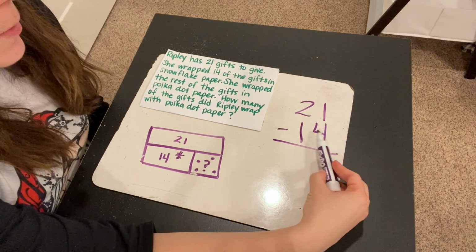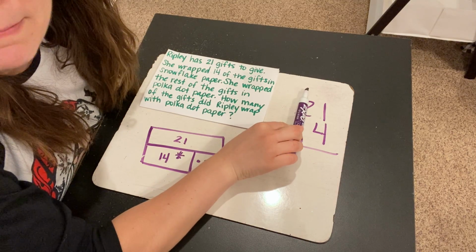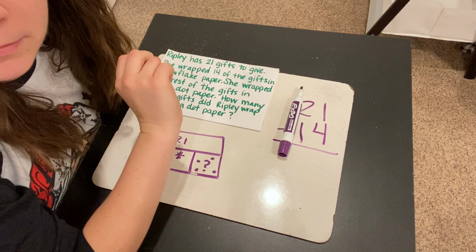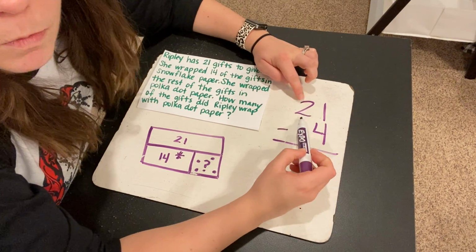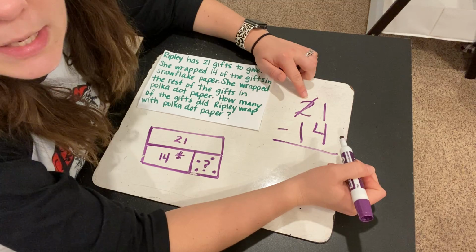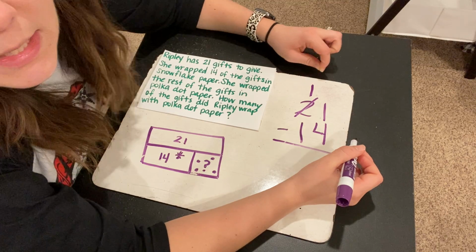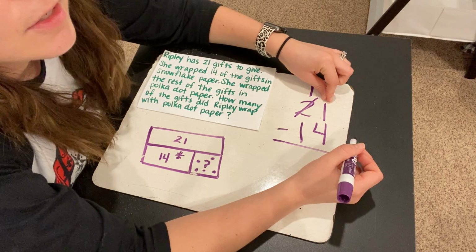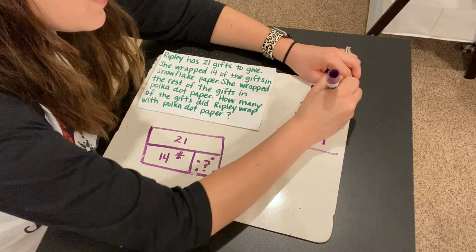All right, look at our ones place first. What is 1 minus 4? If we have 1, can we take away 4? No, so we're going to need to go to the tens place. We're going to take one of these tens and break it into 10 ones. So if I have 2 tens and take 1 away, I'm left with 1 ten now. And now I'm going to take that 10 that I borrowed and break it into 10 ones for the ones place. So what is 10 plus this 1? 10 plus the 1 is 11.